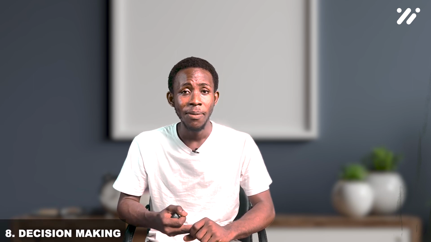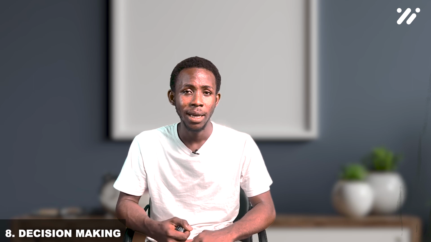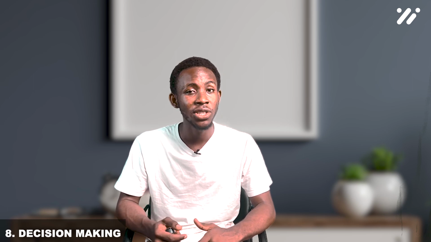Step 7, thoroughly test the developed concepts or prototypes. Gather feedback and make necessary adjustments. Step 8, based on the results of testing, make informed decisions on whether to proceed with the project, iterate, or discontinue.